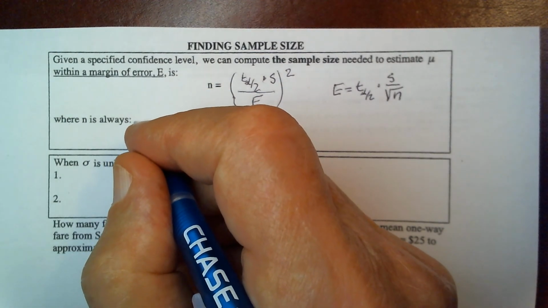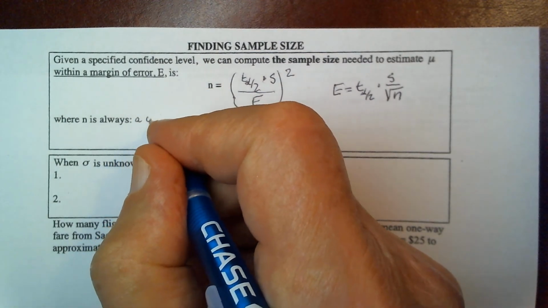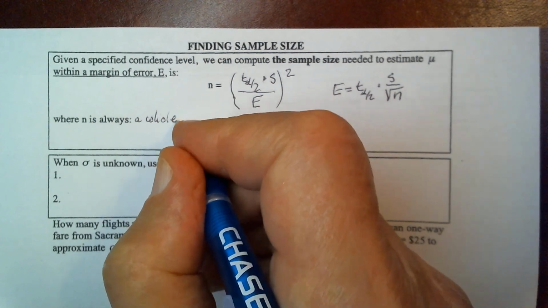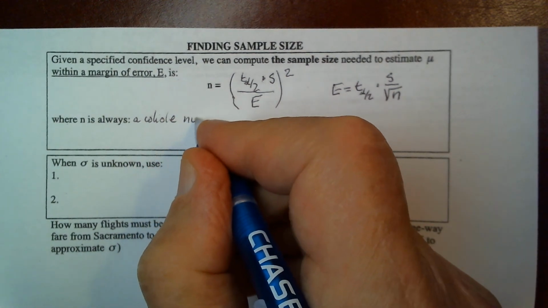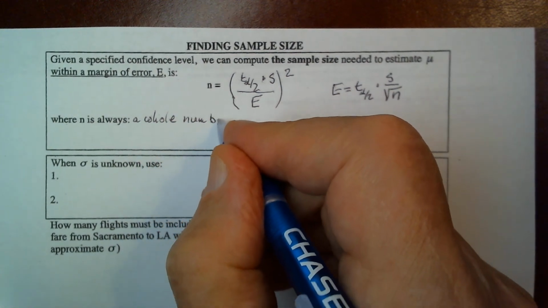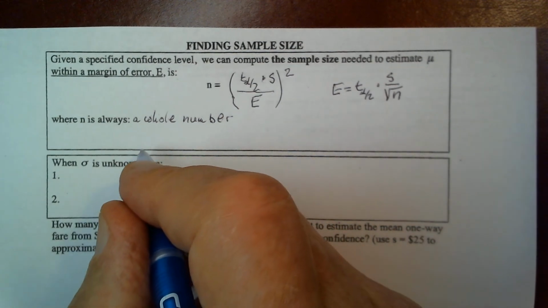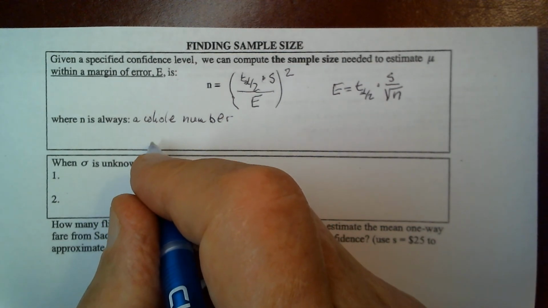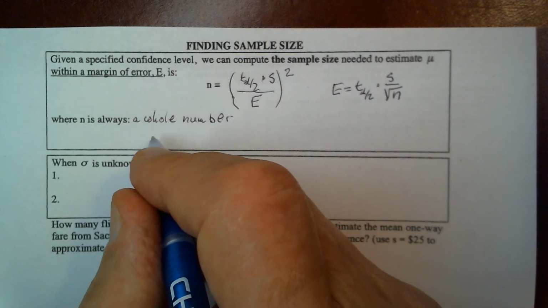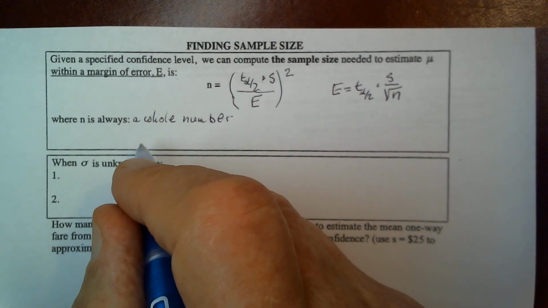So n, of course, is always a whole number. In other words, when we calculate n, and there's typically a decimal part to that, we always increase it to the next whole number. Okay, we always increase it.